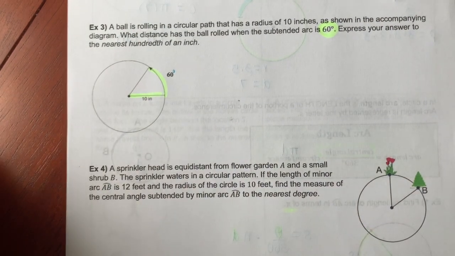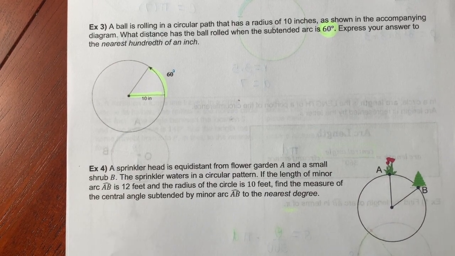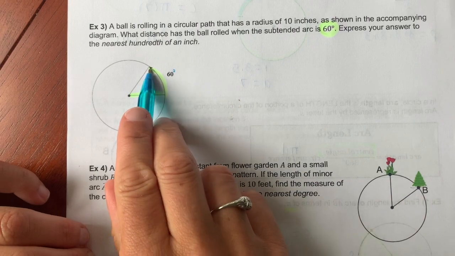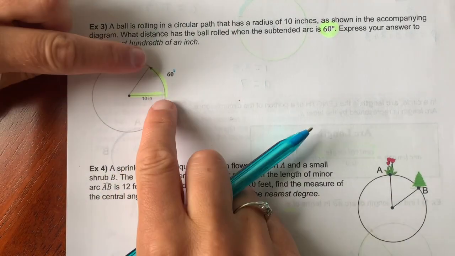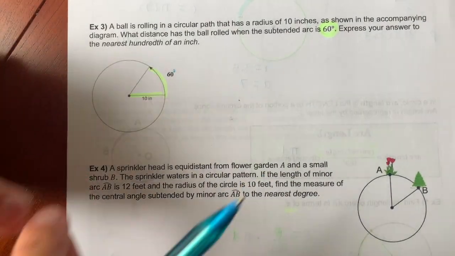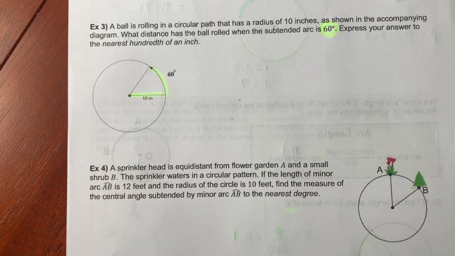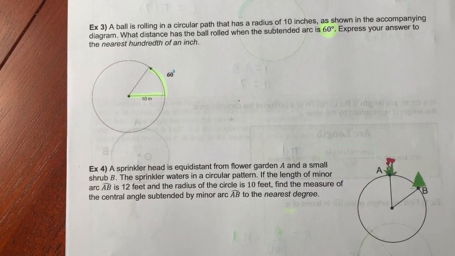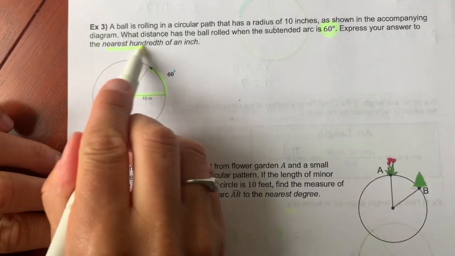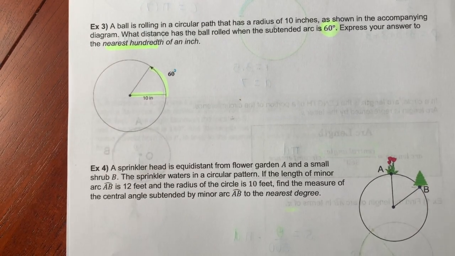So one of them measures how much of a degree of a circle it is. The other measures the actual length. Okay, so this is degree. If you were to take that curved piece and it was a string and you straightened it, it would not equal 60. Express your answer to the nearest hundredth. So this one's a little bit different also. It doesn't say in terms of pi.